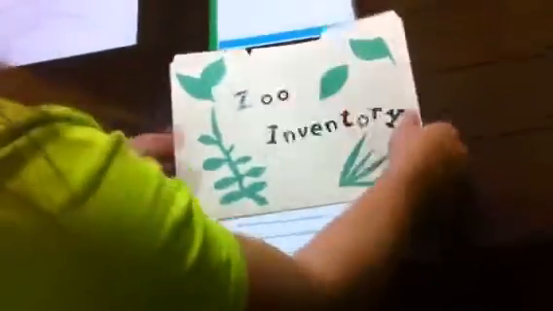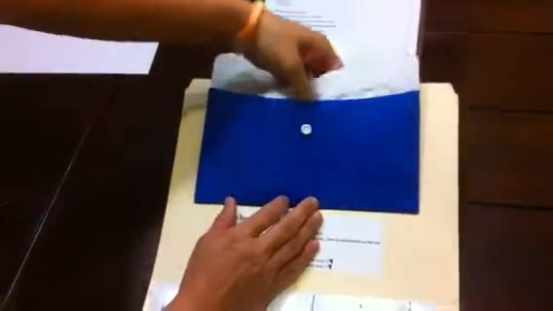So let's move on to the next one. It is Zoo Inventory, and this is the math. So they would open this and get a card, and on the back I have markers and an eraser for them, and they would read it and fill it out on their graph.